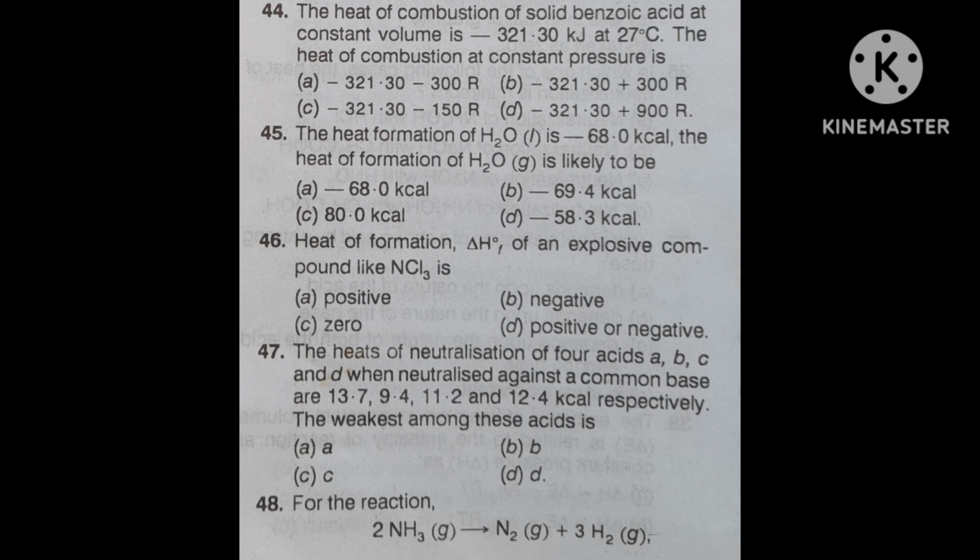Now next question. Heat of formation, that is the standard delta HF of an explosive compound like NCl3: first option positive, second option negative, third option 0, fourth option positive or negative. Again I am repeating the question.